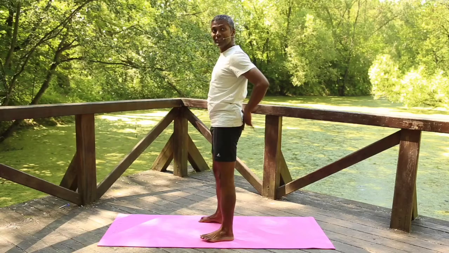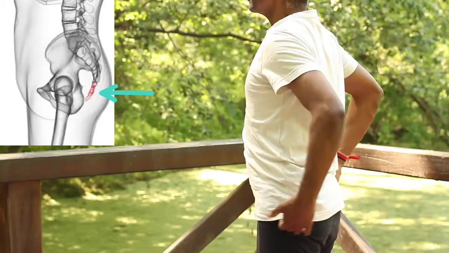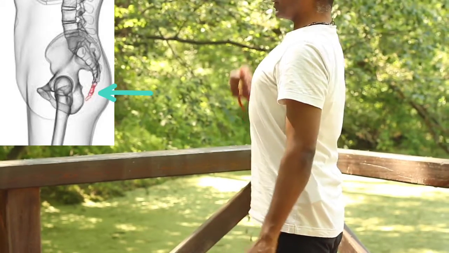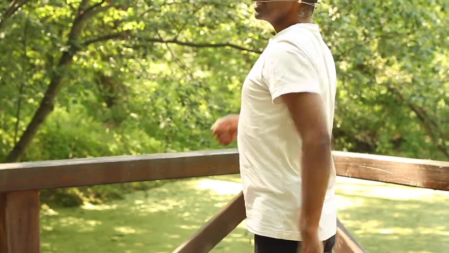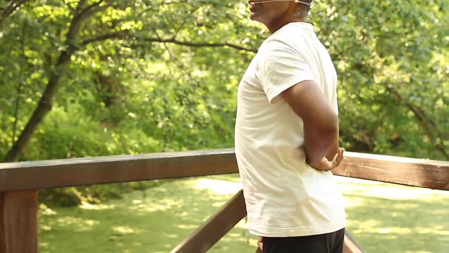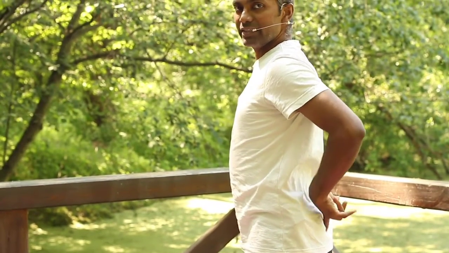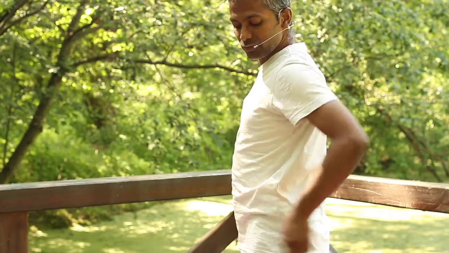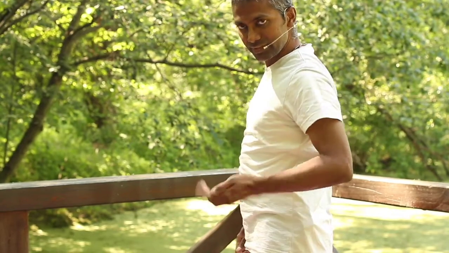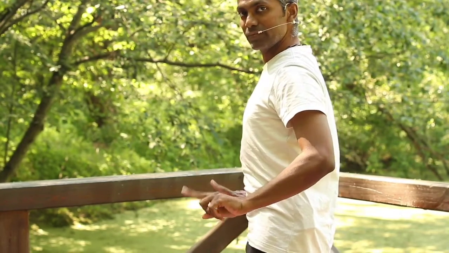Next, very important, tailbone. When we lift our chest up, usually we push our tailbone back, squeezing the lower back. So quite often we say tuck the tailbone in. Tailbone, tuck in. That means this movement.